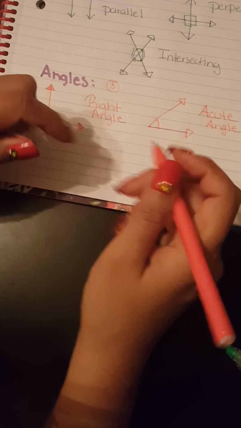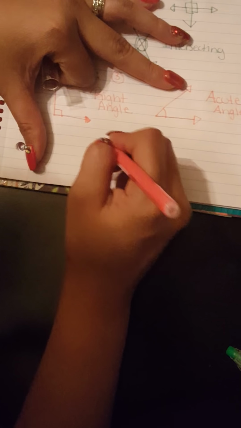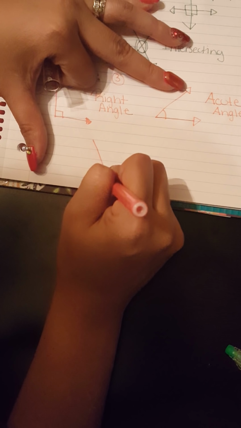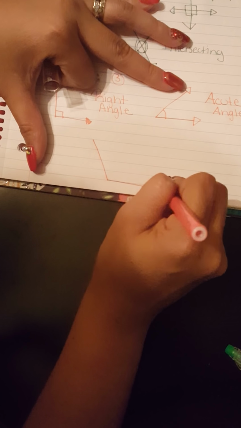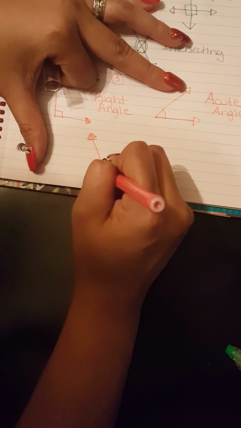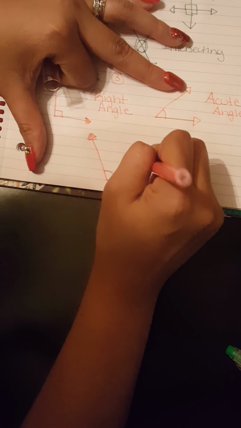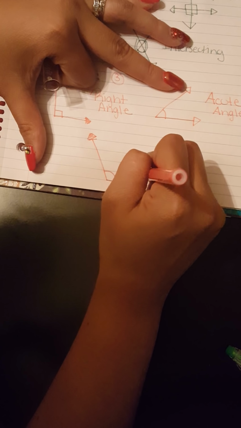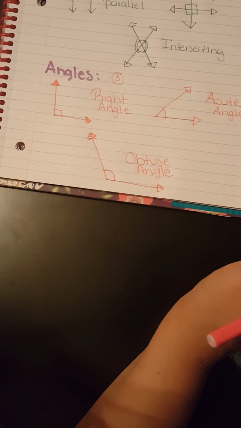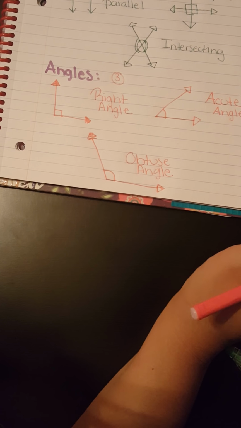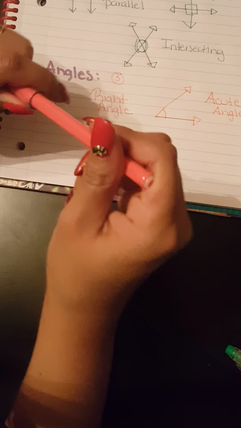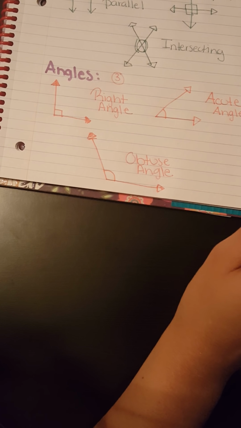And then the last type of angle we're going to be working with is the one that's big. More than 90 degrees. This one is called an obtuse angle. And we're going to be using these angles and these lines to categorize the shapes that we're going to be working with.